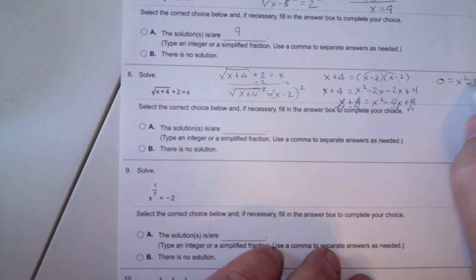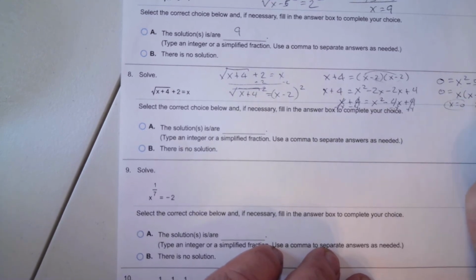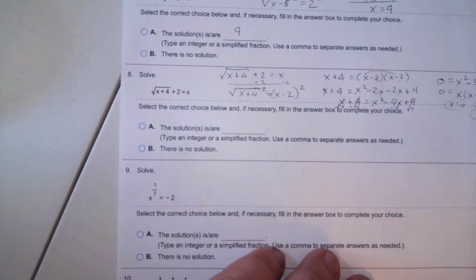So we have two terms and they're both x's. Let's factor out the x, leaving us with x minus 5. Set them both equal to 0 and solve. So our two answers are x equals 0 and x equals 5.